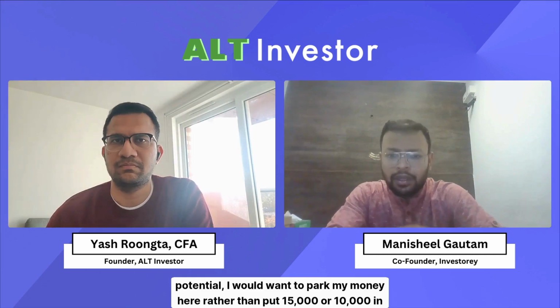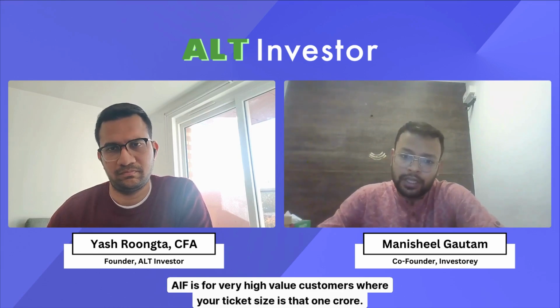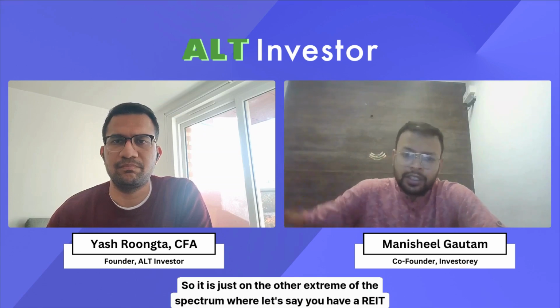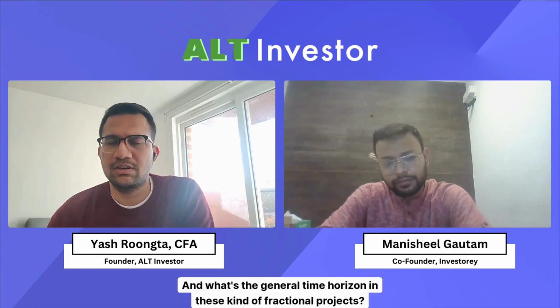If I know there is a 10% rental income property which has good appreciation potential, I would want to park my money here rather than put 10,000 or 15,000 in a fund. An AIF is for very high value customers where your ticket size is 1 crore, so not relevant to the majority of people. It is just on the other extreme of the spectrum: you have REIT at 10,000, fractional real estate at 10 lakh, and AIF at 1 crore. And what's the general time horizon in these kinds of fractional projects?